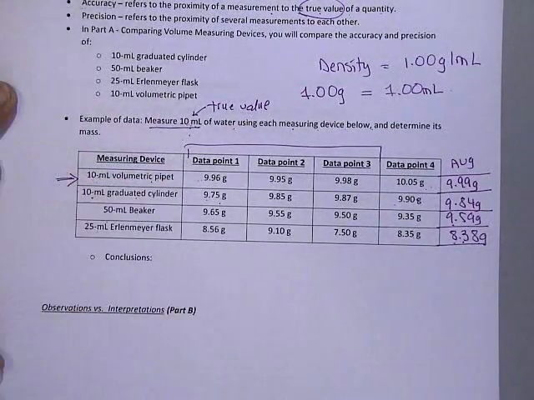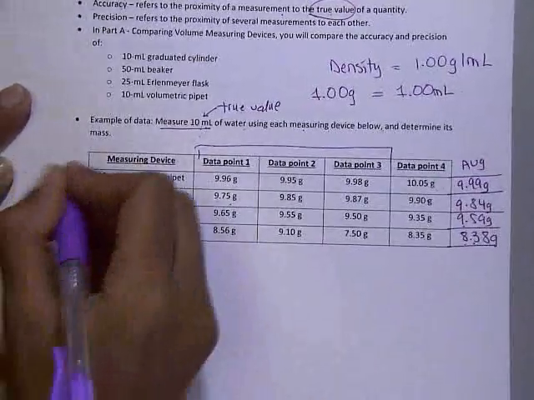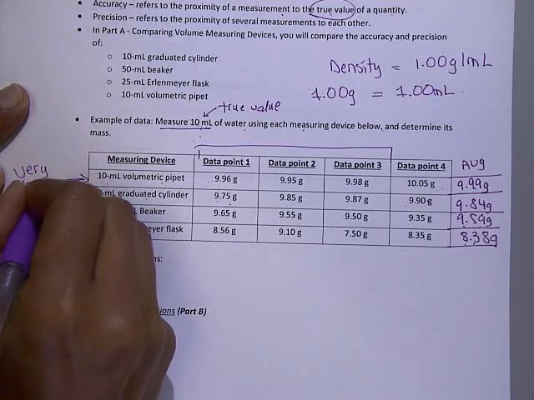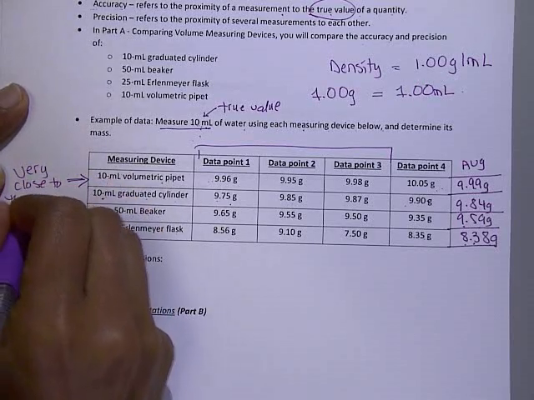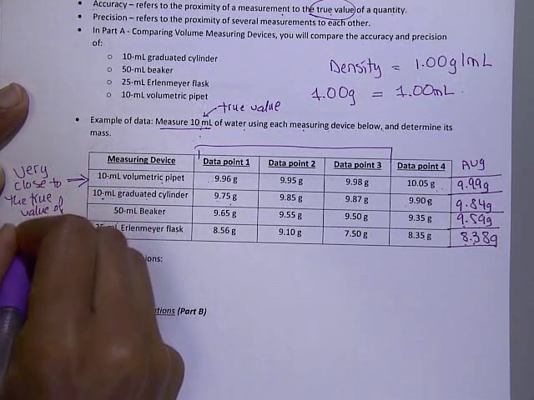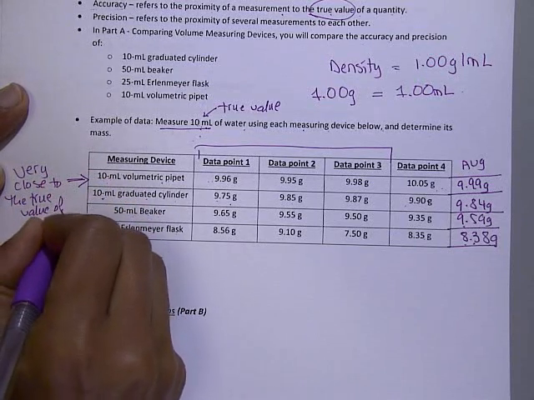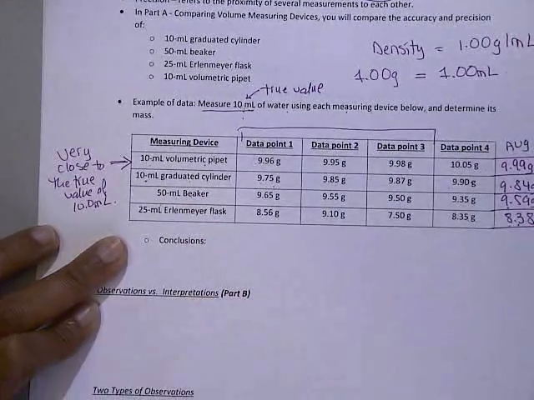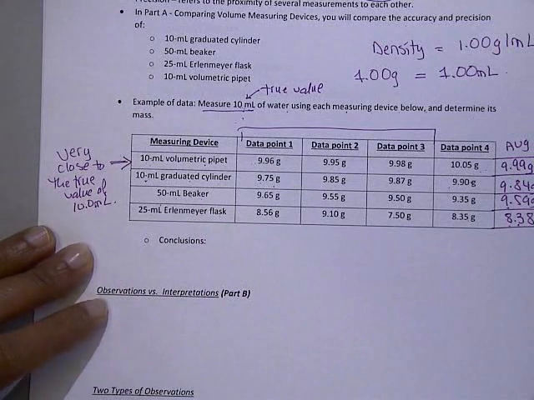Therefore, according to my data, the 10 milliliter volumetric pipette is very close to the true value of 10.0 milliliters. So what conclusion am I drawing here, which is expected for you for part A?